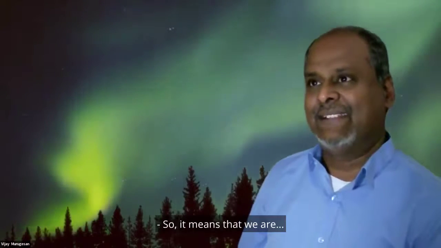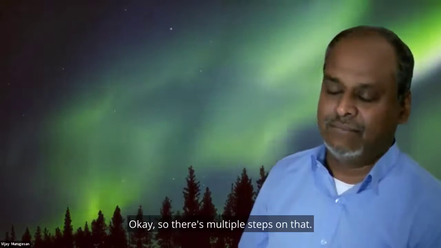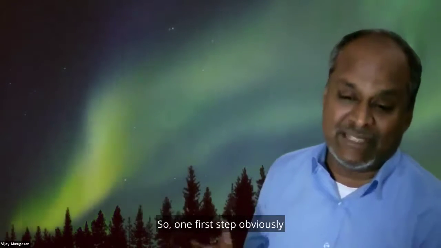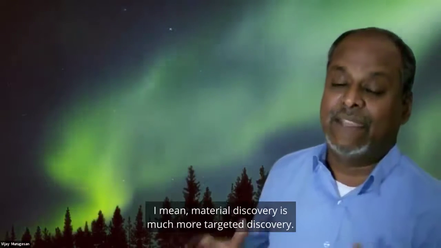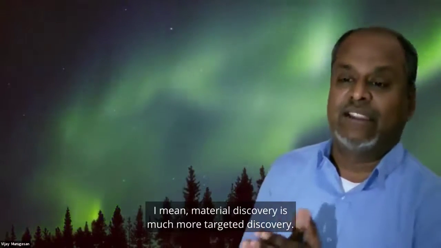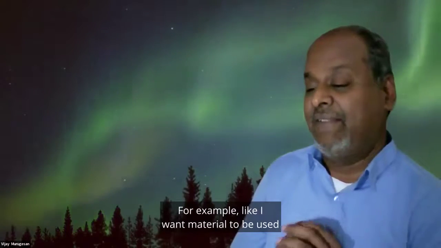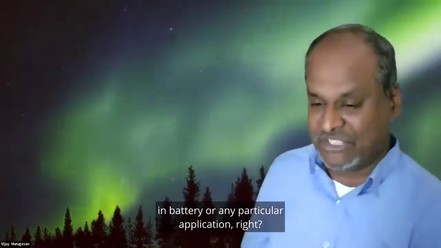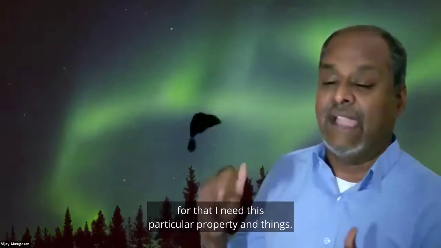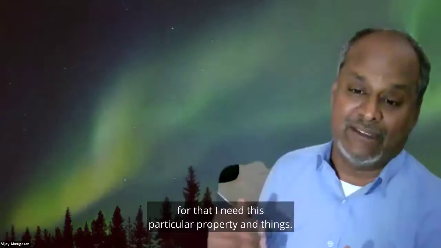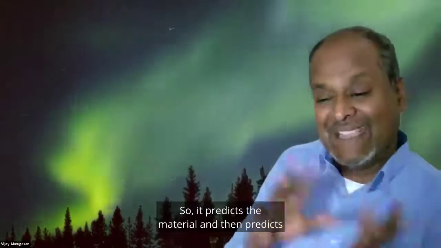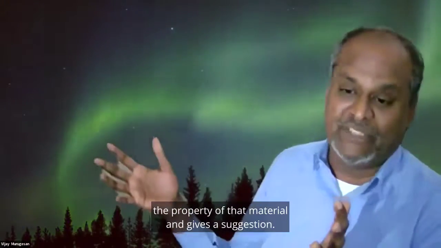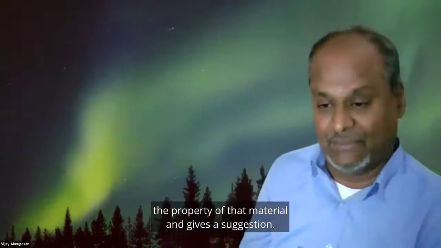So it means that we are okay. So there's multiple steps on that. First step obviously is the materials discovery, right? Material discovery is much more targeted discovery. For example, I want a material to be used in a battery or any particular application, right? Then you say, okay, for that I need this particular property. So it predicts a material and then predicts the property of that material and gives a suggestion.